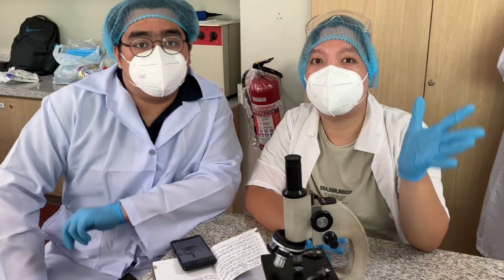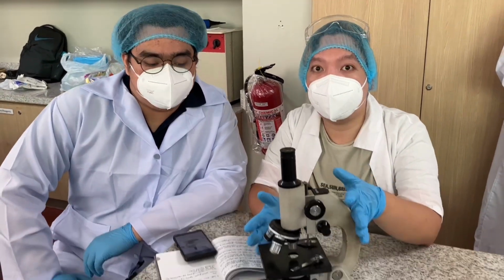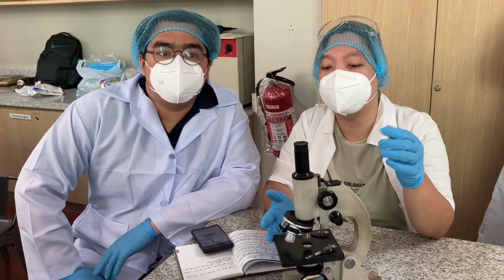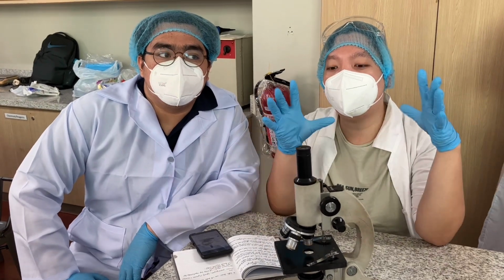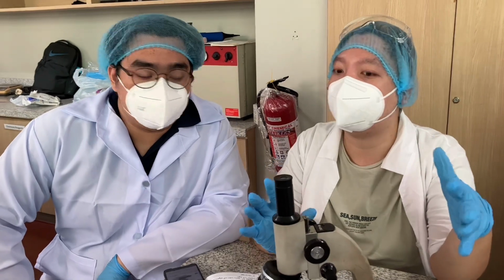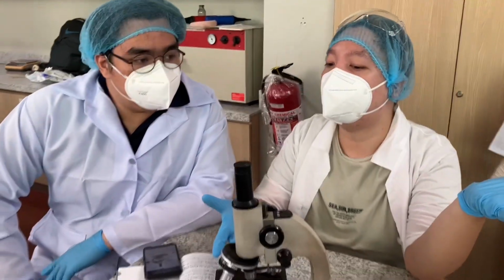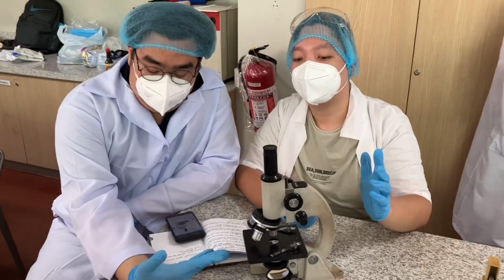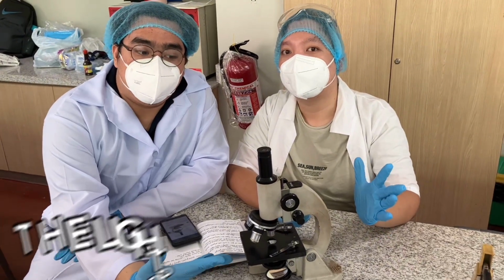So you're on the last part of our activity and for our vlog this afternoon. So ngayon malalaman natin kung ano ba itong tools na to or equipment na ginagamit natin inside the chemistry laboratory. What do you think? Ano kayang tawag dito? Now, this instrument right here is called the light-powered microscope.